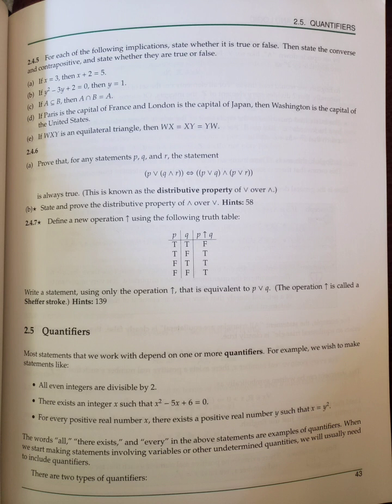There are two types of quantifiers: the universal quantifier and the existential quantifier. So you'll definitely want to write that down. We'll study quantifiers in depth in the set theory course later, in the third session, which I think a couple of you are currently enrolled to take.